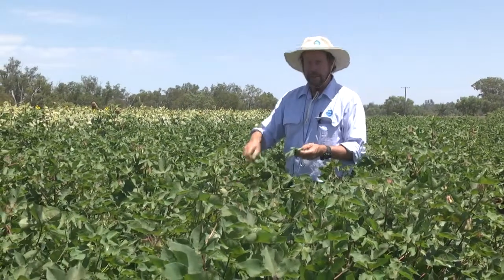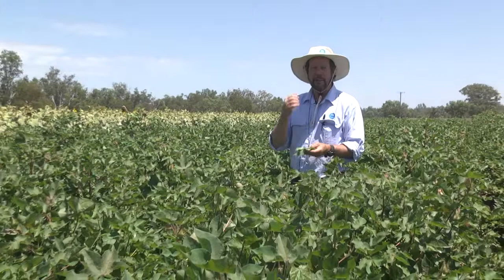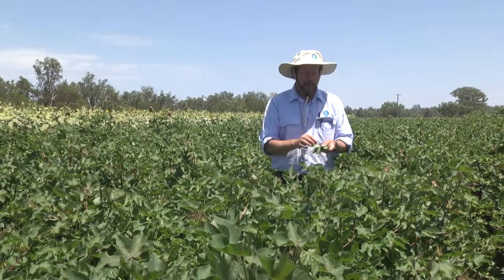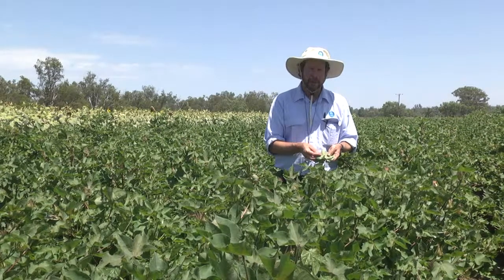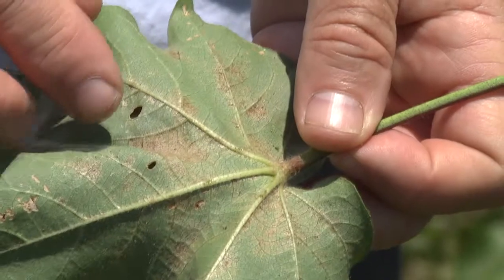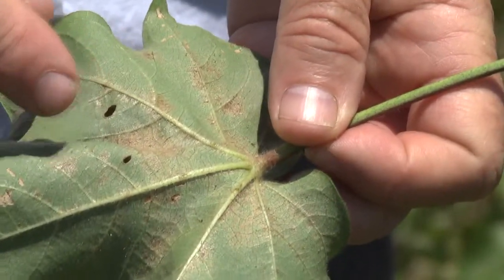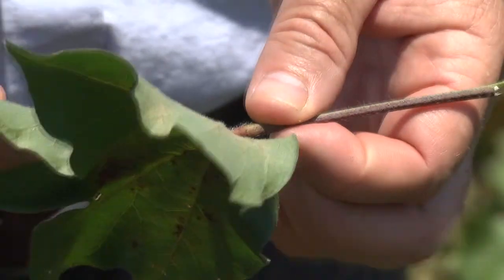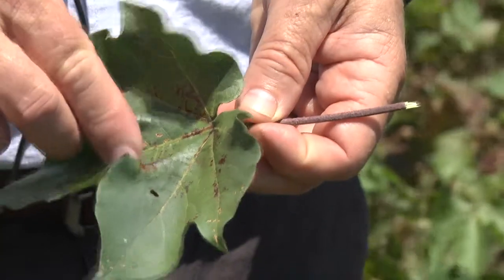When you've collected at least 20 leaves in an area, you should then score those leaves for the presence of mites. So first of all, look at the underside of the leaf to see if you can see the damaged areas. This leaf shows typical mite damage. If you turn the leaf over, those damaged areas there are reflected on the upper surface with this reddening.